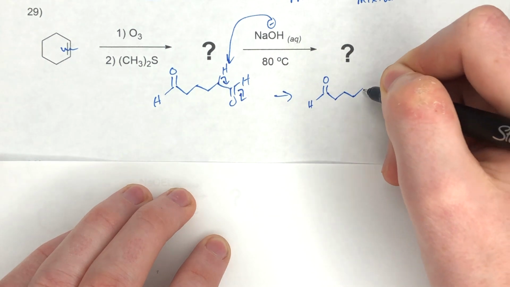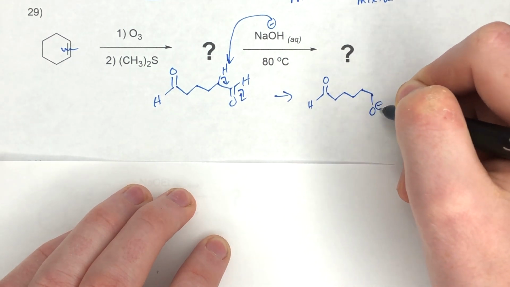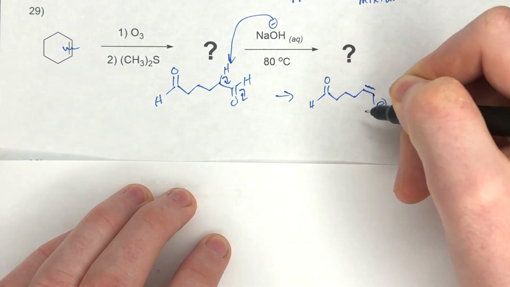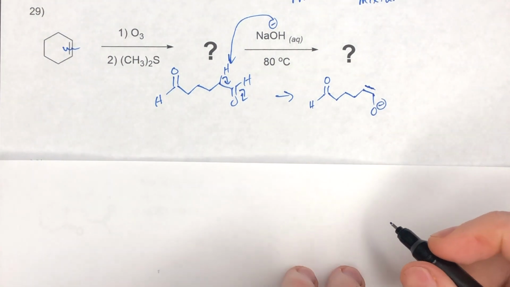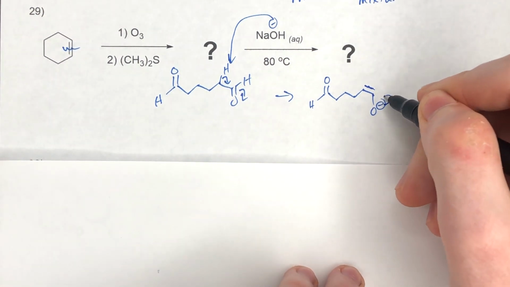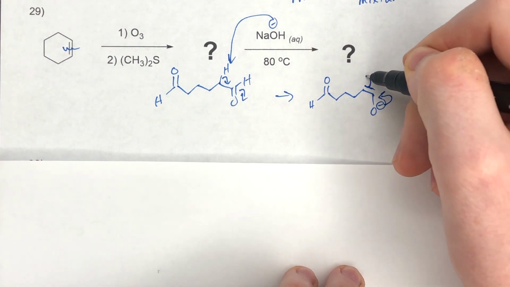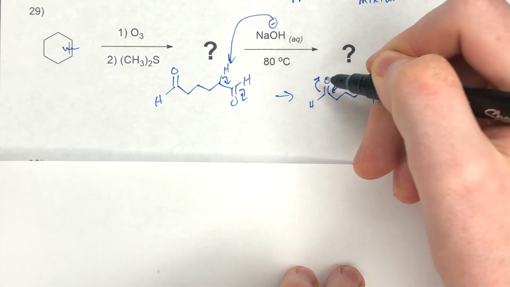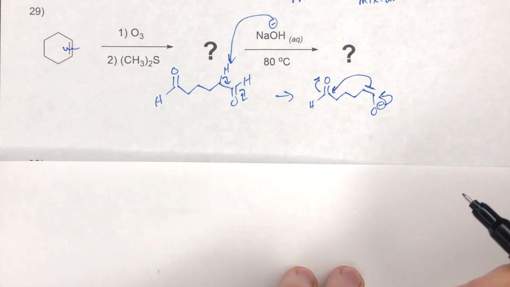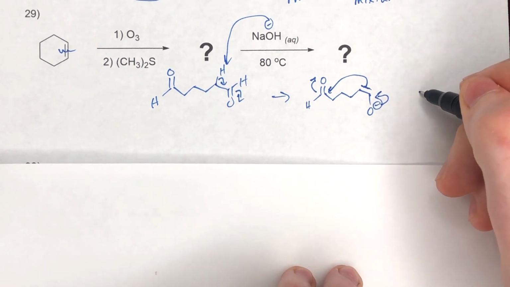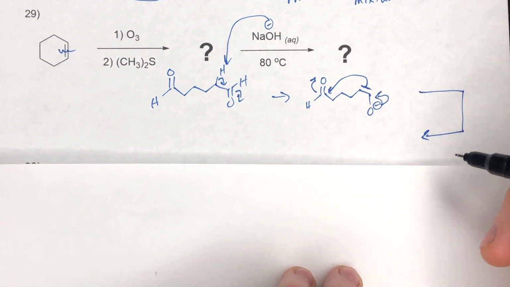1, 2, 3, 4, 5, and 6. And of course we still have the hydrogen there, but I did not draw it this time. Then we're going to reform the carbonyl and then bind to our other aldehyde, which is now functioning as our electrophile. So I'm going to draw this down here because we have a little bit more to go.